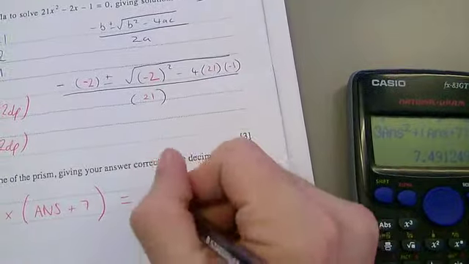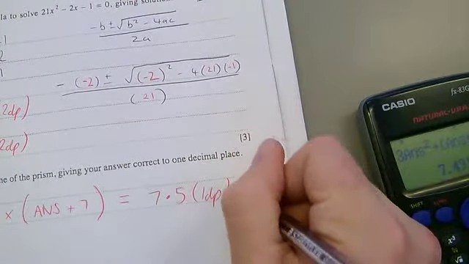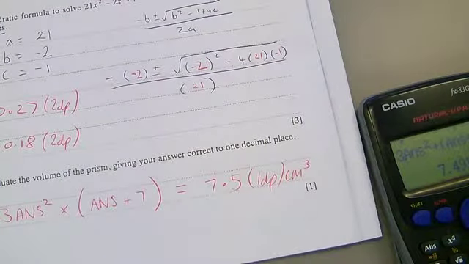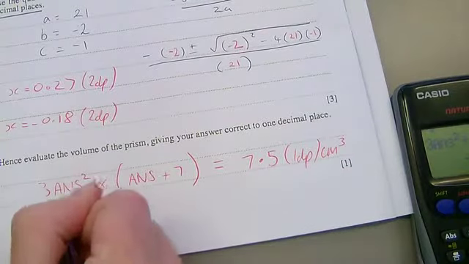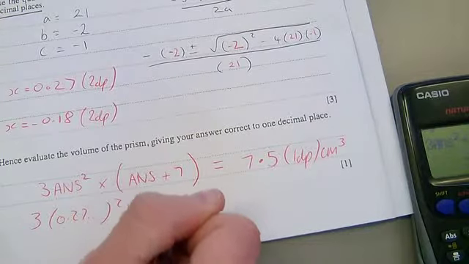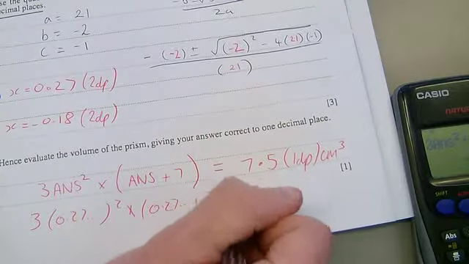7.49, so that's going to become 7.5 to 1 decimal place, centimetres cubed. Hang on, could we go back? So without doing that exact, just write 3 answer squared. It's a good question. I sort of realised I was writing it down just after I'd written it down. Really, you probably should be putting that in as 3 times 0.27 squared times 0.27. It's a good question, James. I'd do that just to be safe in the exam, okay? It gives you the same answer.